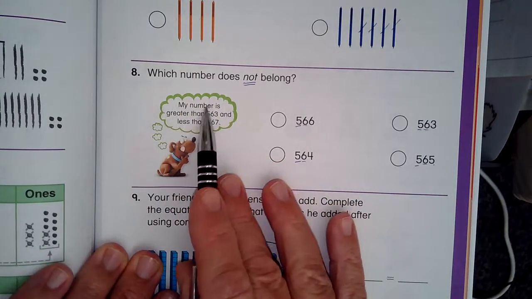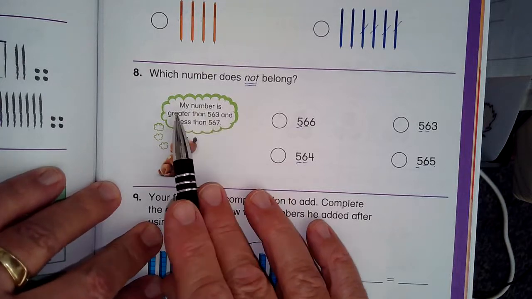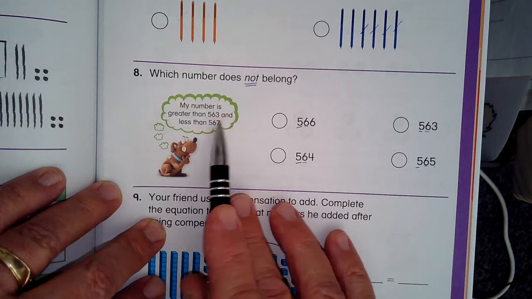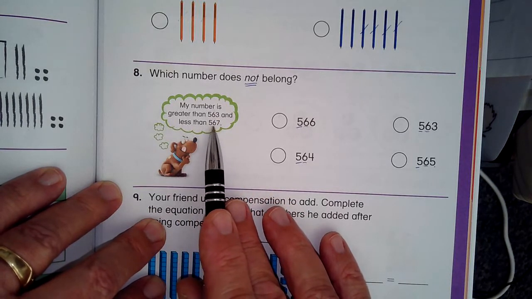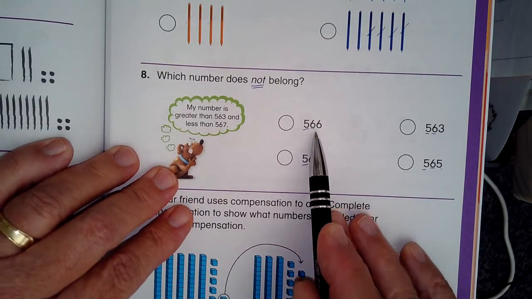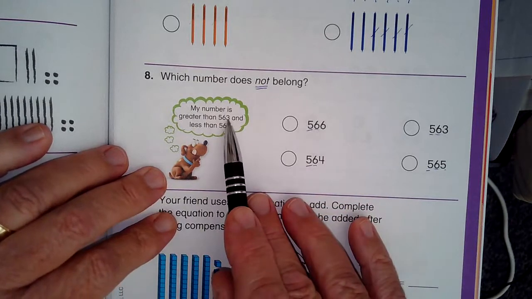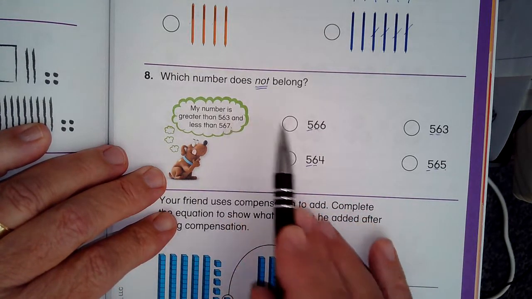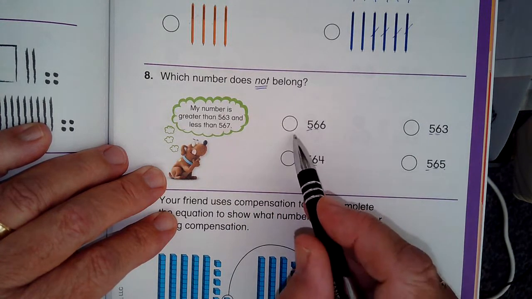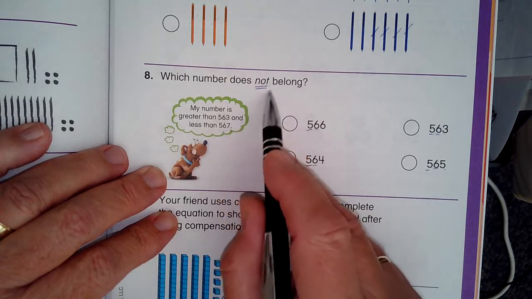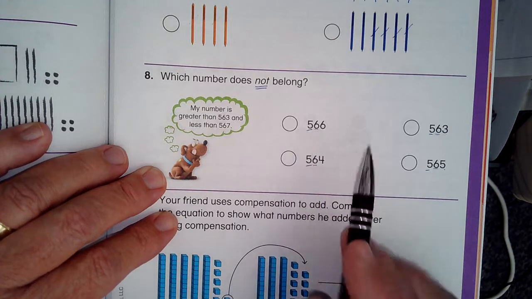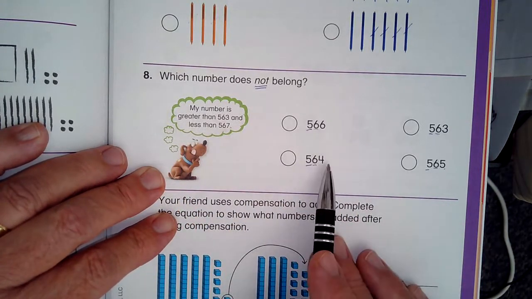Let's look at the rules again. My number is greater than 563, but it's less than 567. Let's see. 566. Is 6 greater than 3? Yes. Is it less than 7? Yes. So that one works. That's not it, right? We're trying to find the one that does not belong. Don't get tricked.